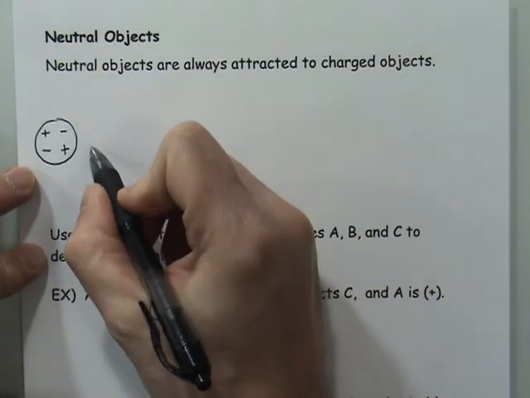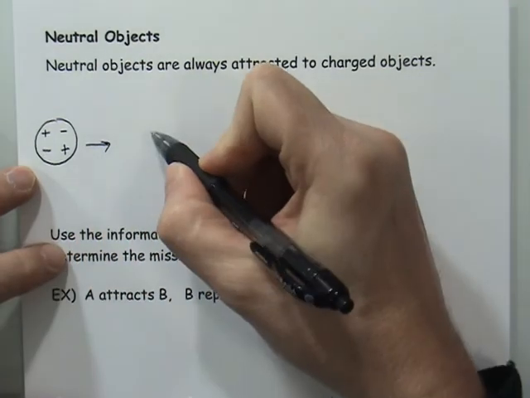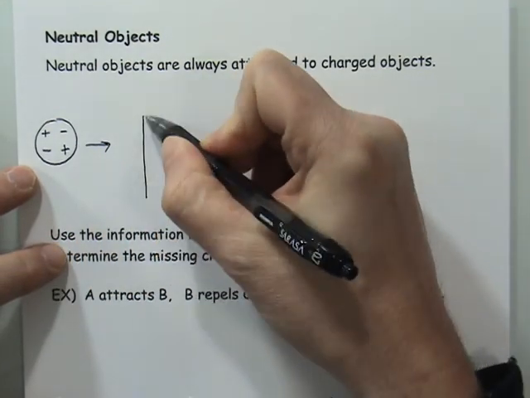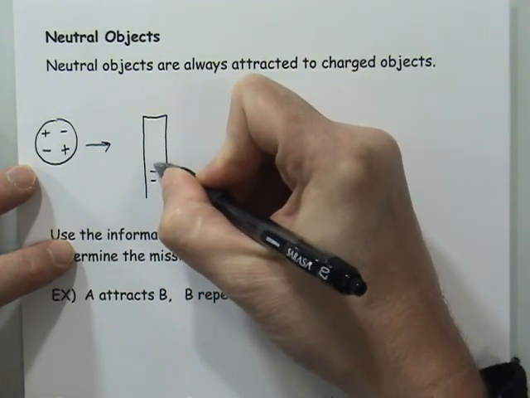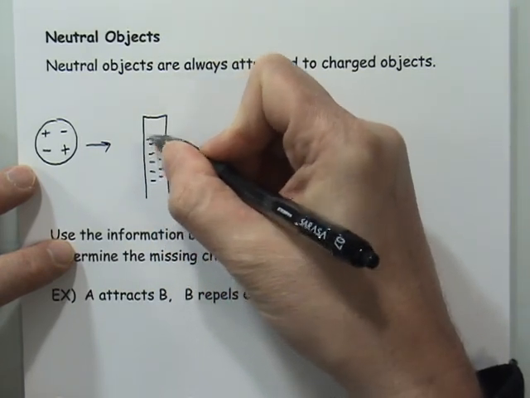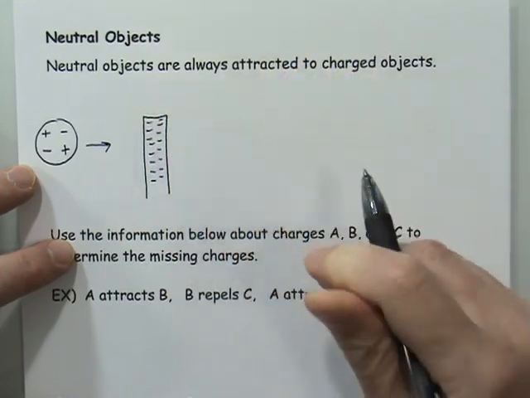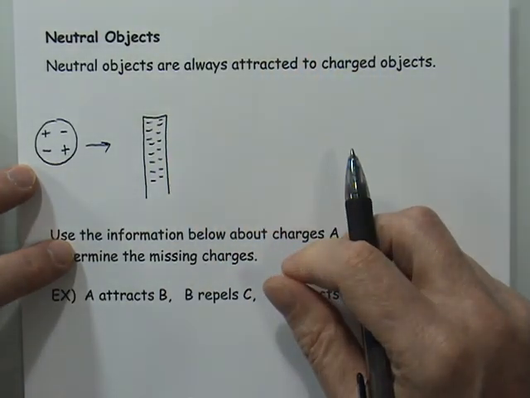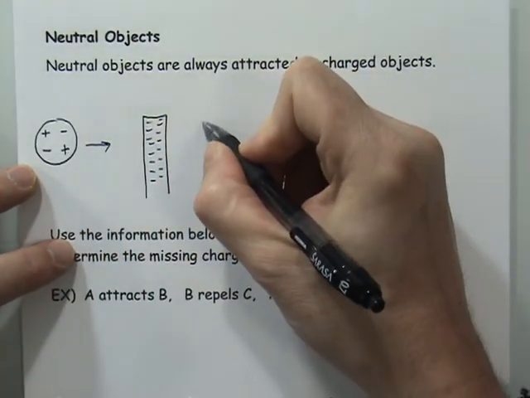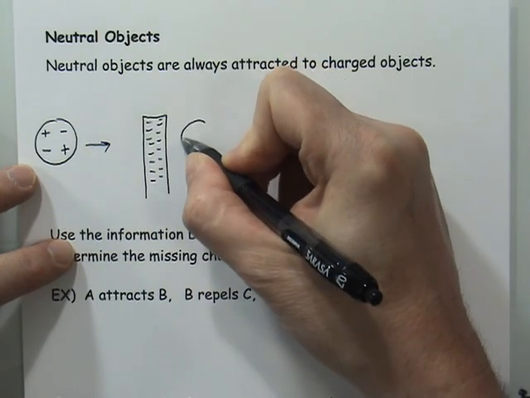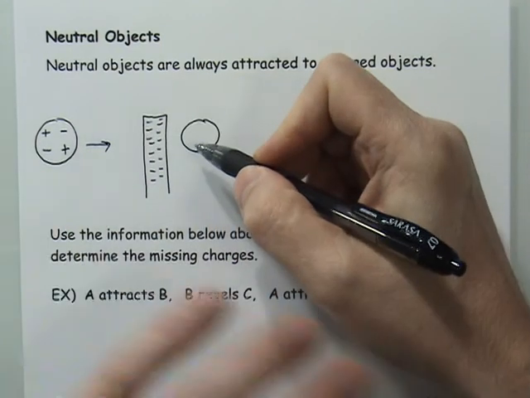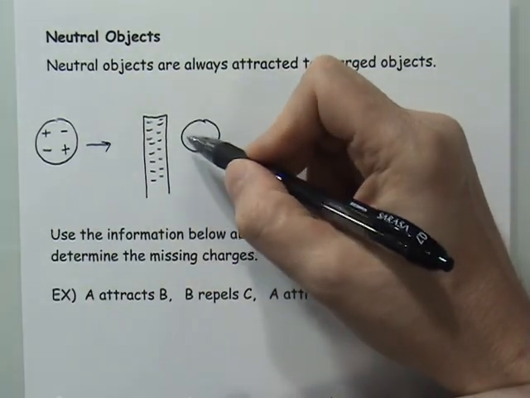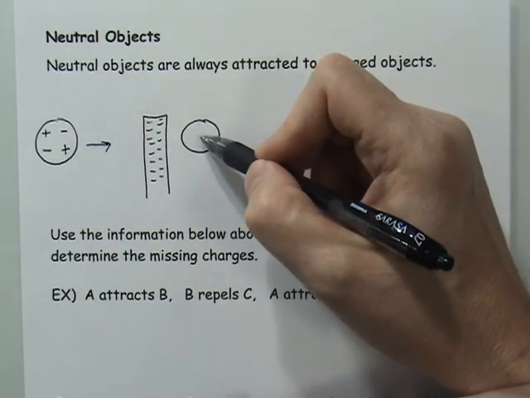Let's say, for example, that we bring a charged object like a negatively charged plastic rod. So I'm going to put a bunch of negative charges on this guy. All right, so there's a plastic rod that's completely covered with negative charges. The pith ball, we're going to put the pith ball over here nearby. And what's going to happen when you bring the pith ball nearby to the charged rod is that things are going to start to happen inside the pith ball.